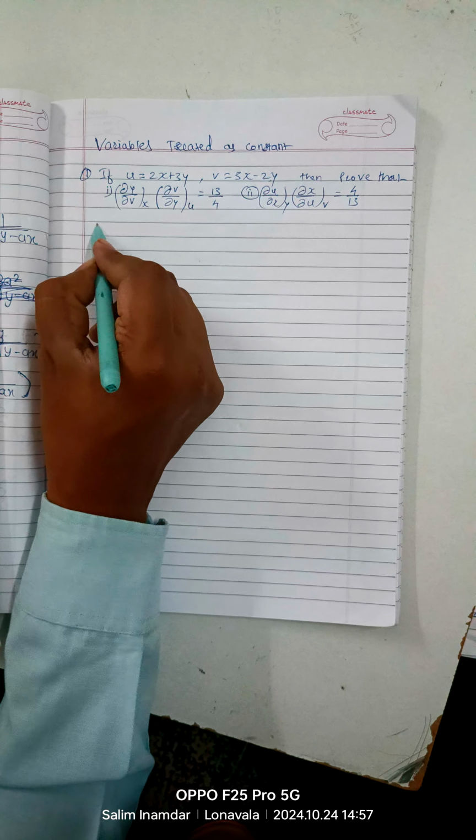Now can you tell me how can I get φ as a function of y and u? Is it there? Do we have any equation which contains φ, y and u? No. We have u, x, y and φ, x, y. So by using these two equations, we have to get a function of φ in terms of y and u.